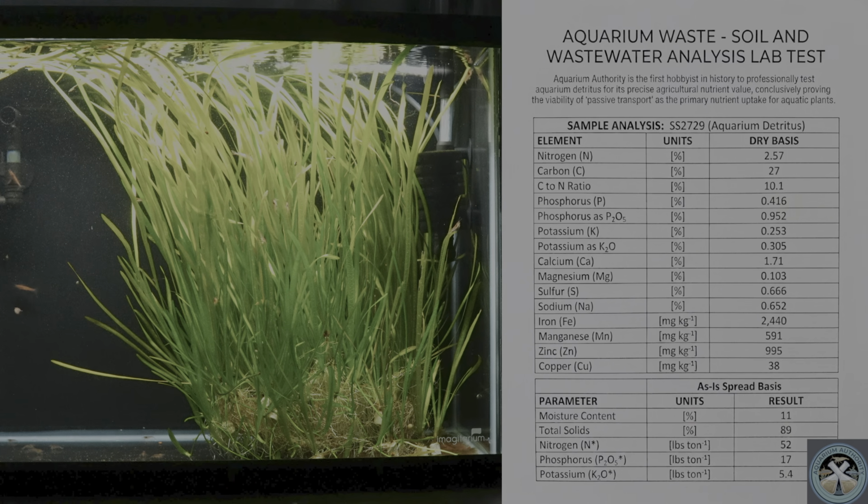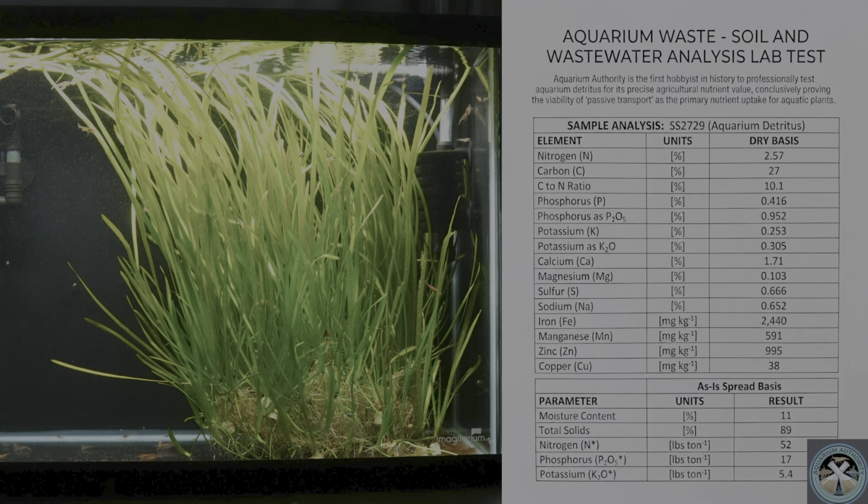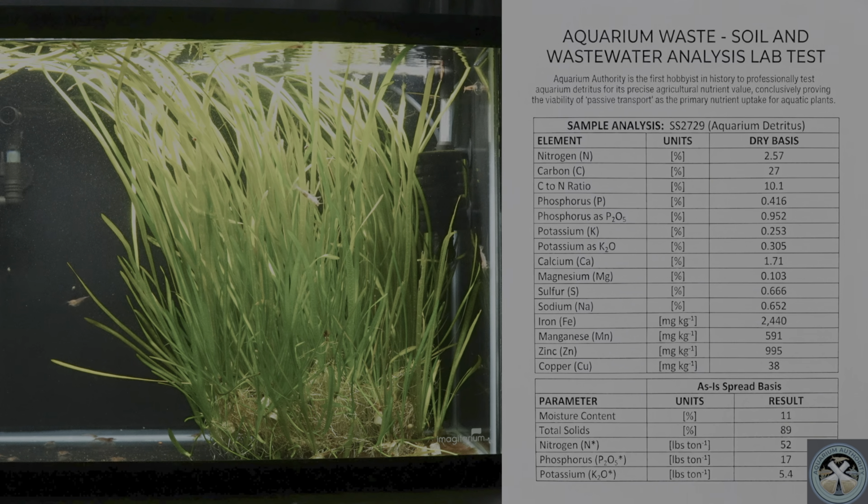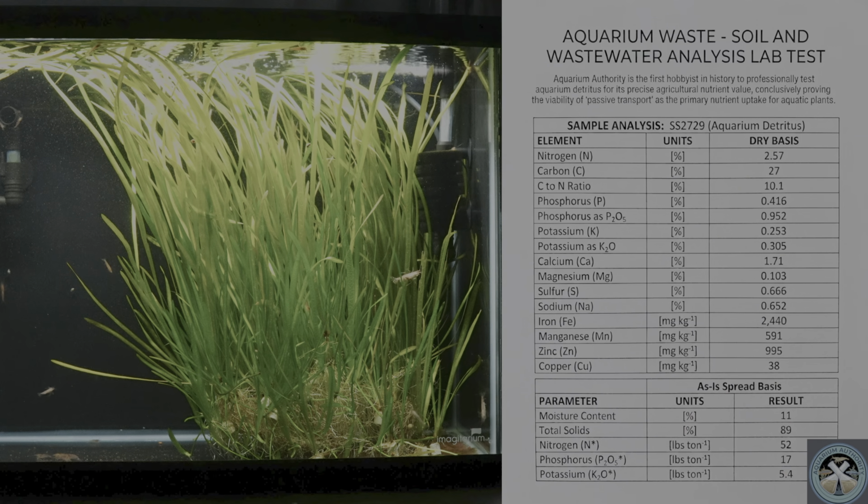So for the dry basis, imagine taking aquarium gunk and putting it in an oven until every single drop of water has evaporated out of the detritus. What would be left is 100% solid with no moisture. This is the dry basis, and the measurement of the dry basis tells you the true potency and nutrient profile of the material itself without the water diluting the numbers.